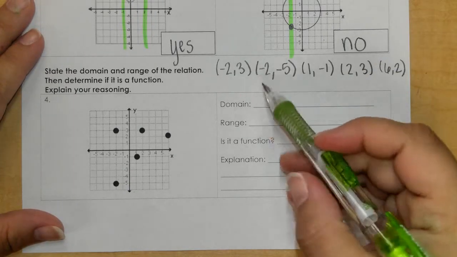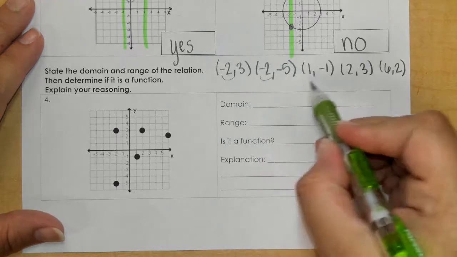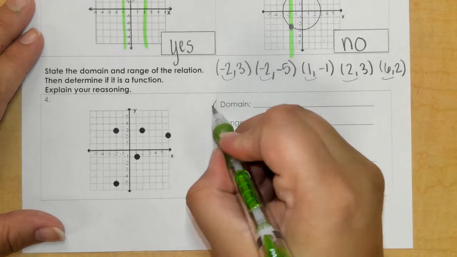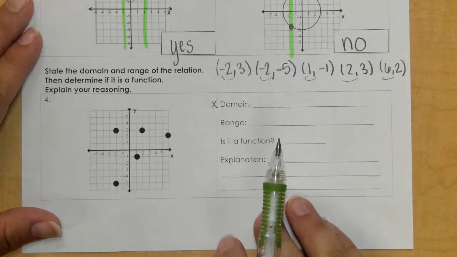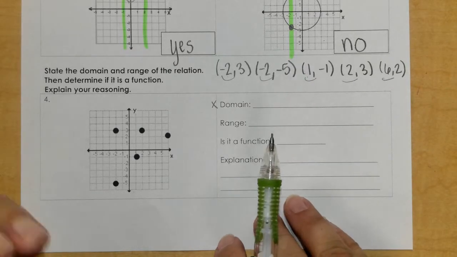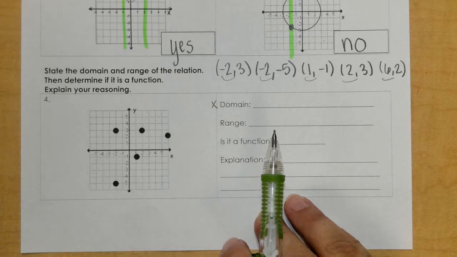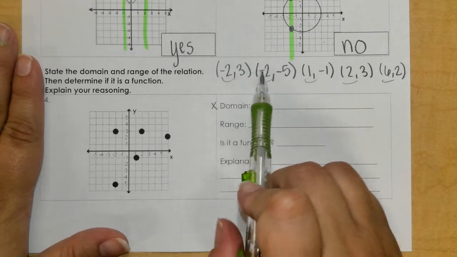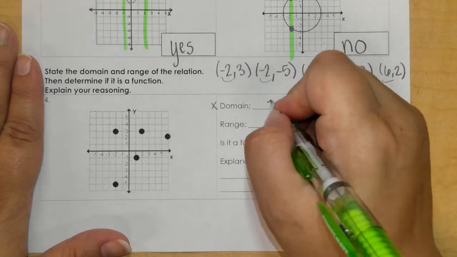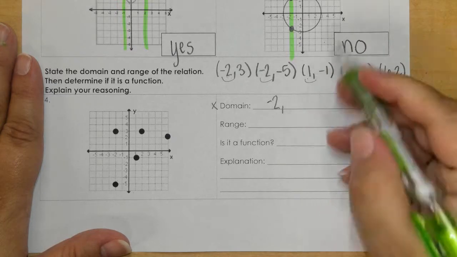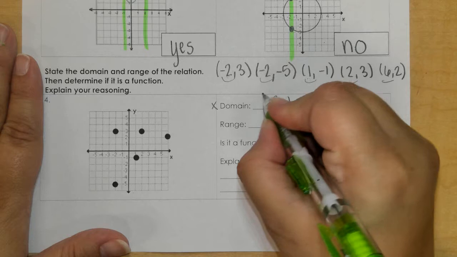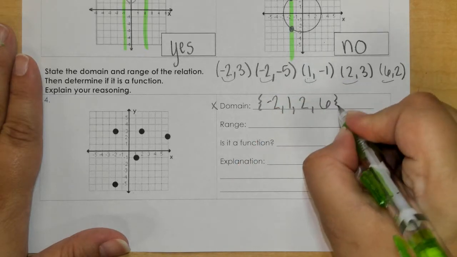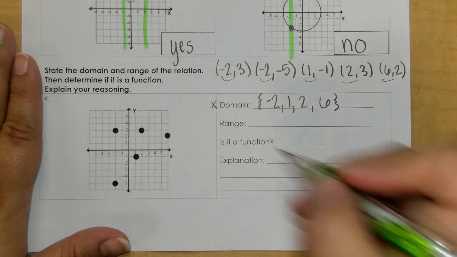So for the domain, I identify my x values. Okay. So it looks like I have -2, -2, 1, 2, 6. In the notes, we discussed that you are not allowed to write repeating numbers. So I would write this -2 one time. Then 1, 2, and 6. Make sure I have my braces to show set notation.